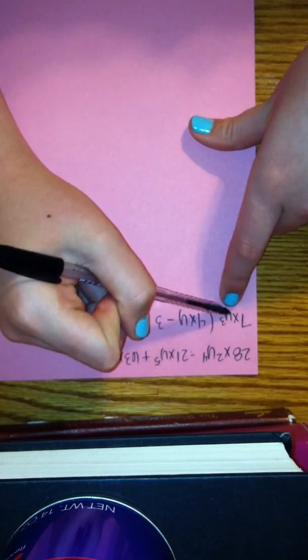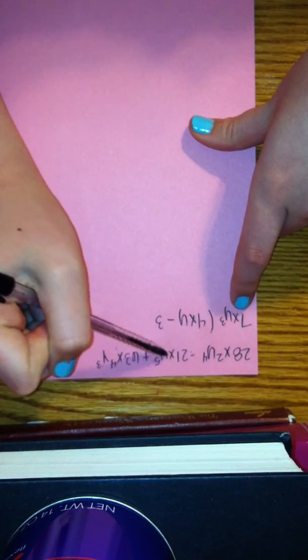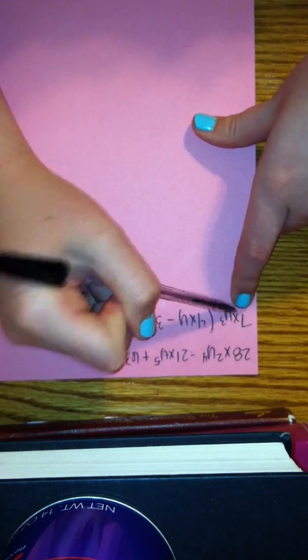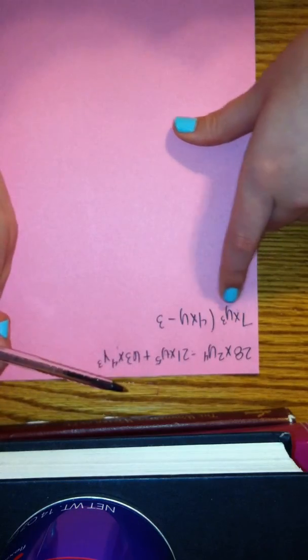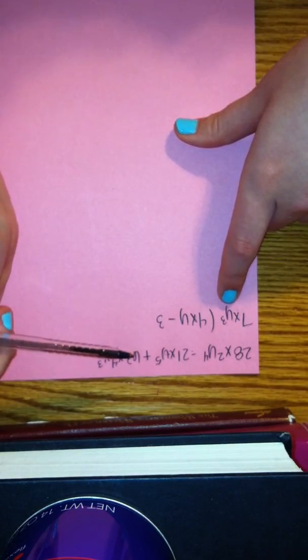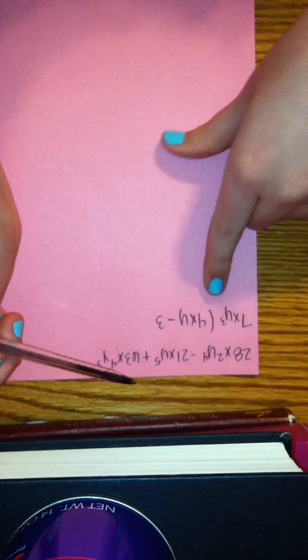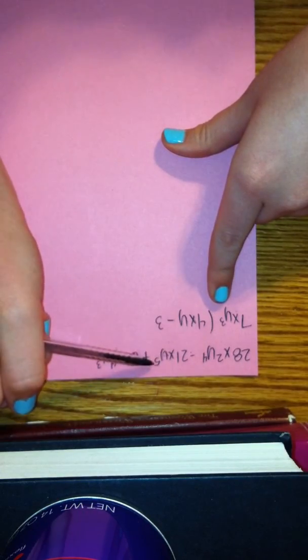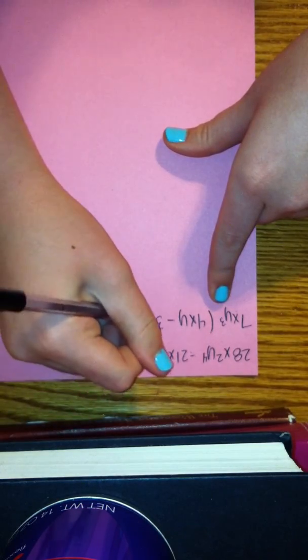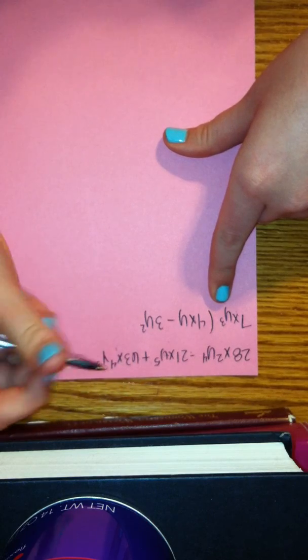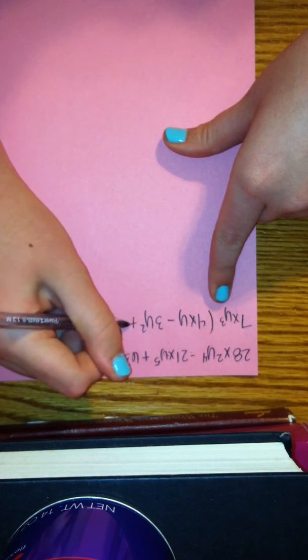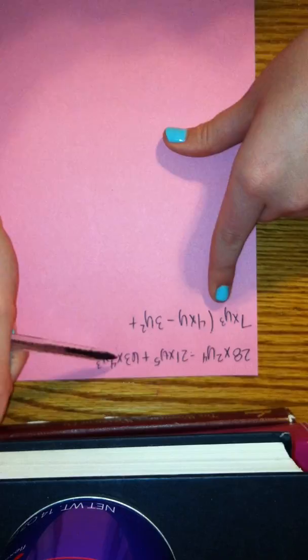And for x, we just need x, and we have x, so we're not going to write x, we already have it. And then we're going to look at our y. We have y to the 3rd, and we need y to the 5th, so we're going to write y to the 2nd. And then we'll look at the last one.